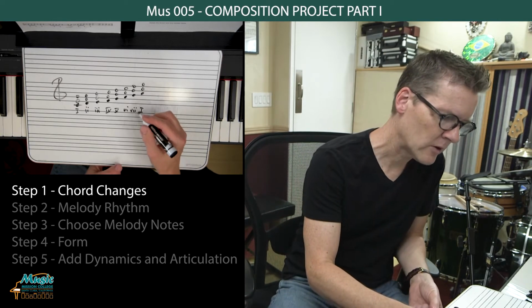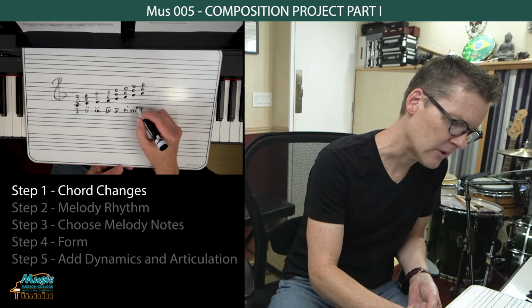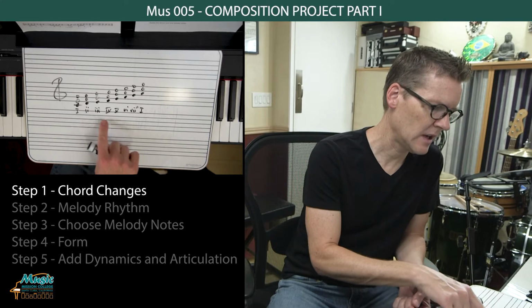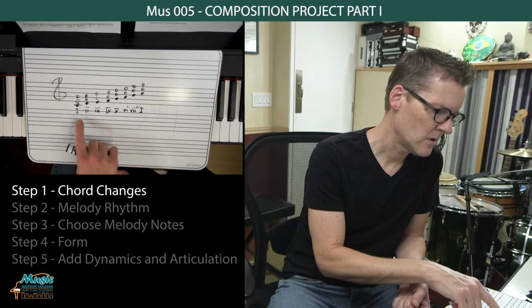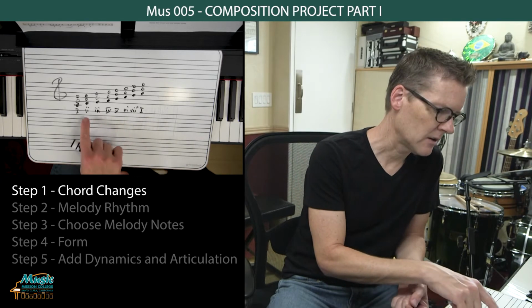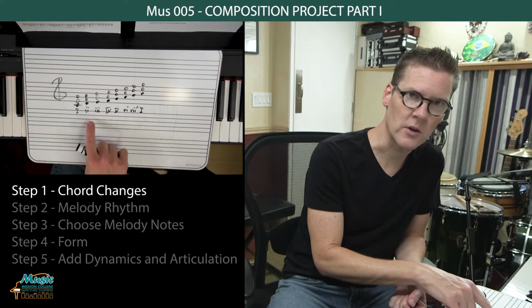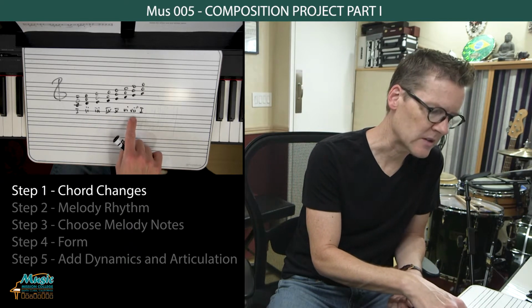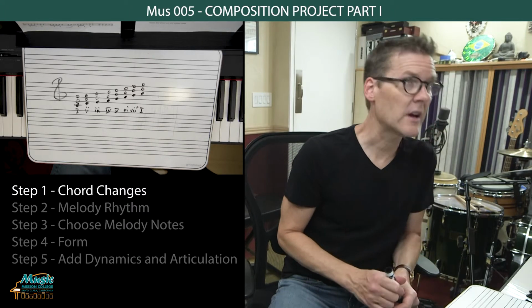Inside of a major key, we only get 3 of those naturally. The uppercase Roman numerals indicate major, 1, 4, 5, and 8, and the lowercase are the minor chords. And then the 7 in this case is a diminished chord.